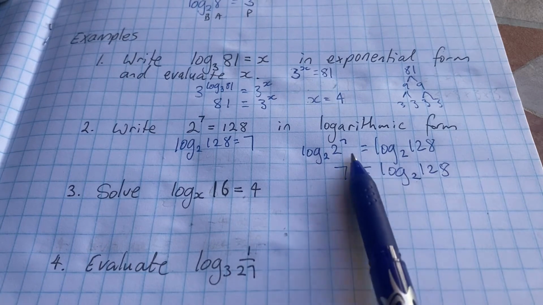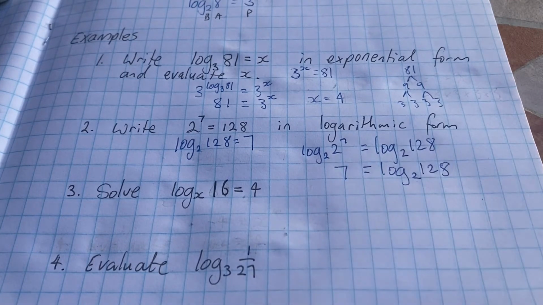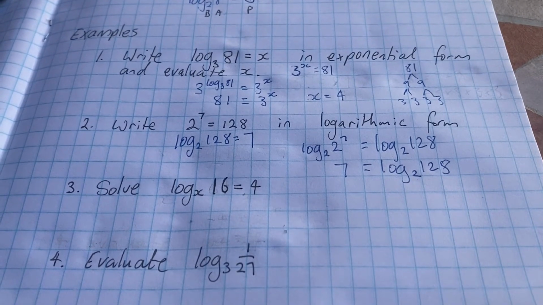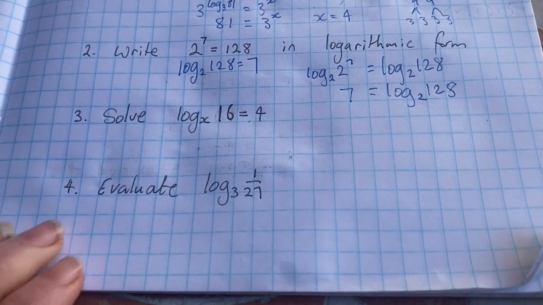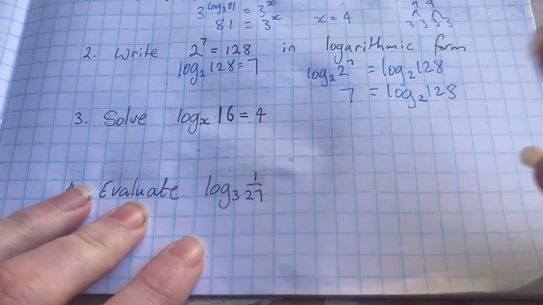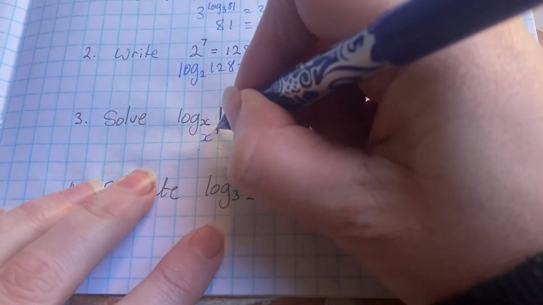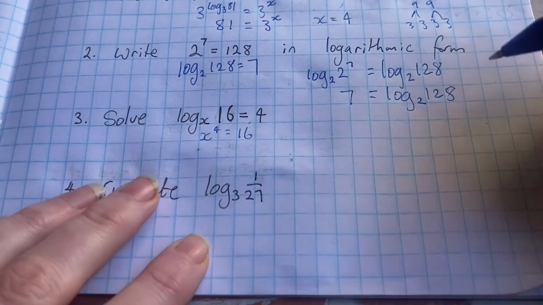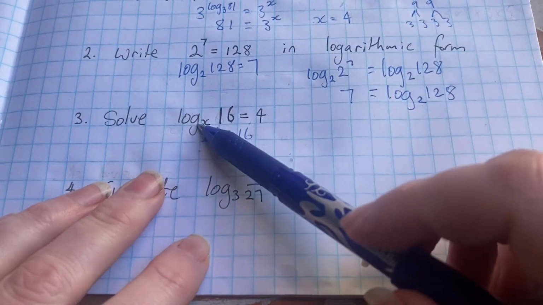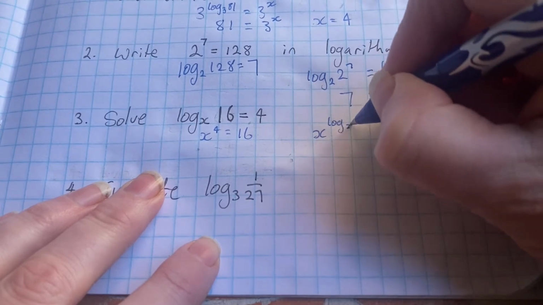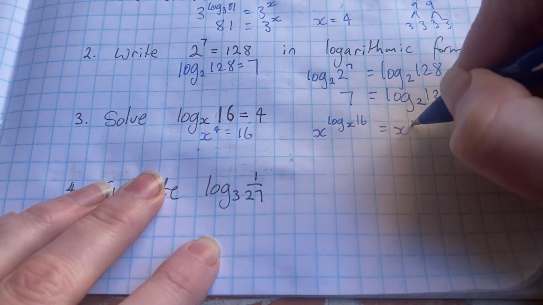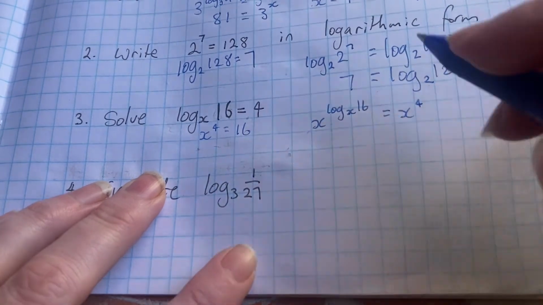Either method is fine. This method is quite important in terms of understanding for solving exponential and logarithmic equations when they don't have such nice answers. Okay, number 3, solve log base x of 16 equals 4. So again, you can go x to the power of 4 equals 16, or x to the power of each side. So x to the power of log base x 16 equals x to the power of 4, and this side is just 16.